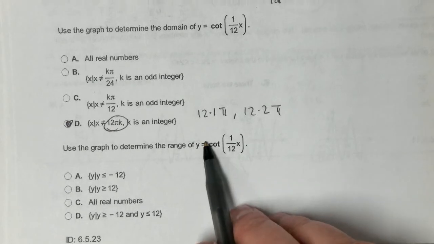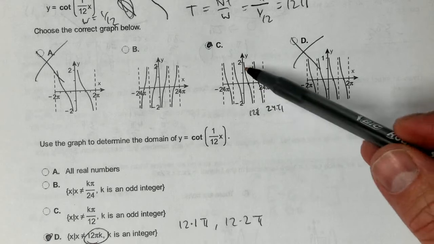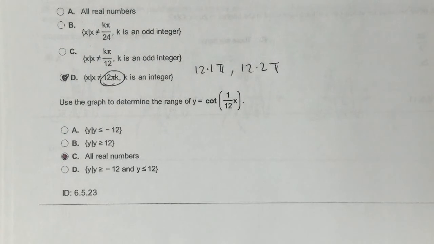Okay, then as far as the range, tan and cotan don't have any horizontal gaps, just vertical gaps, and so it's all real numbers. All real numbers for your range.